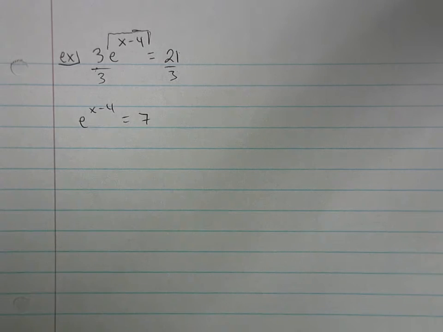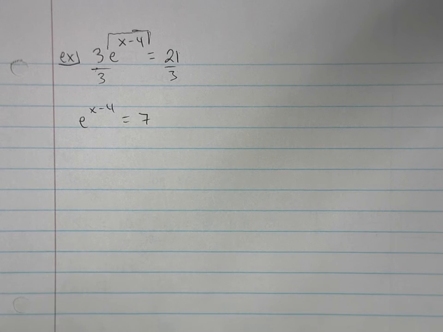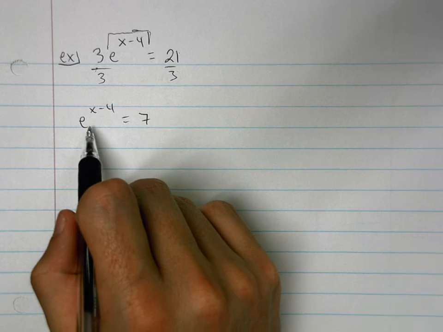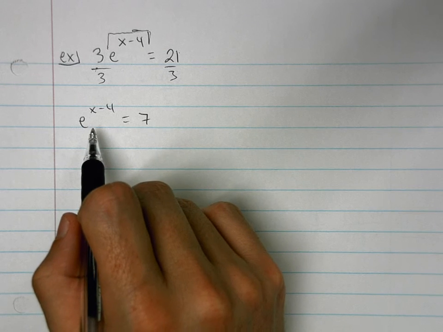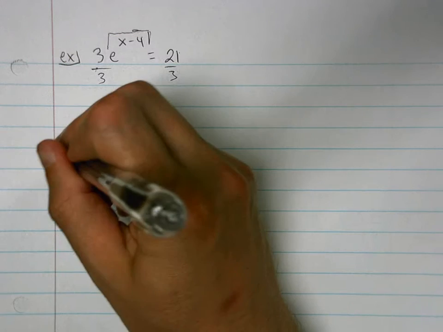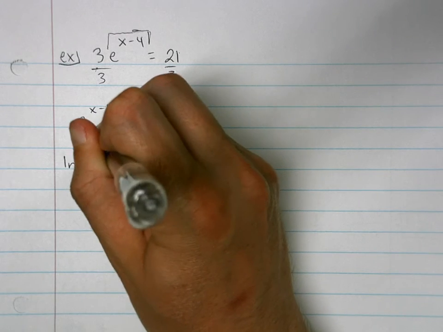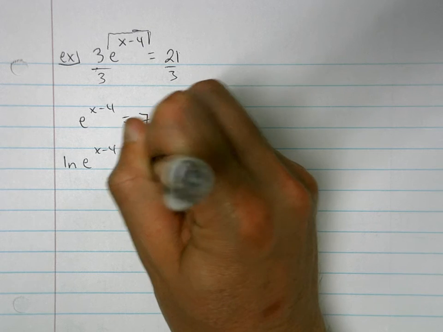So all we're doing is getting whatever has the variable in it by itself. So this is an e. We get rid of e with log natural. So ln of e to the x minus 4 equals ln of 7.